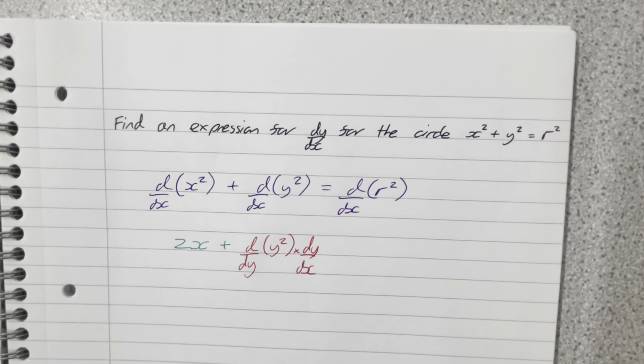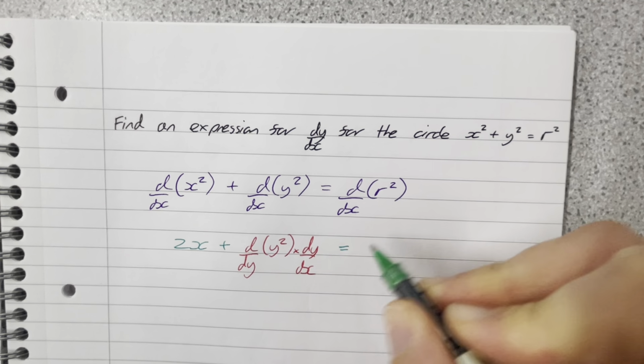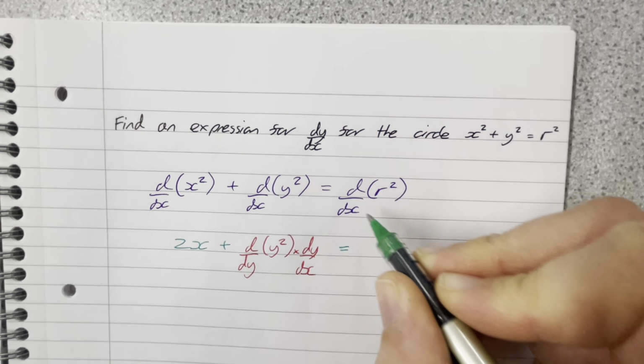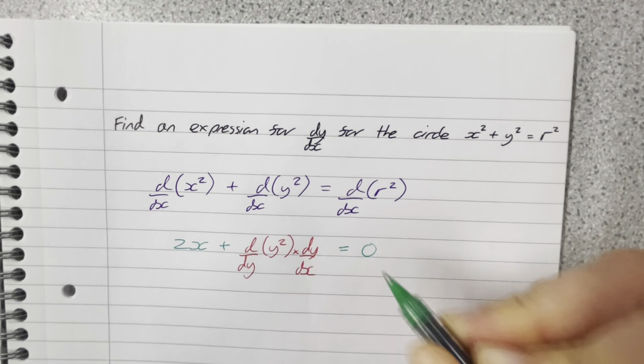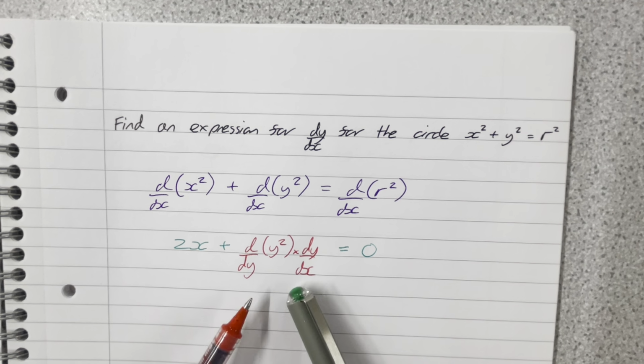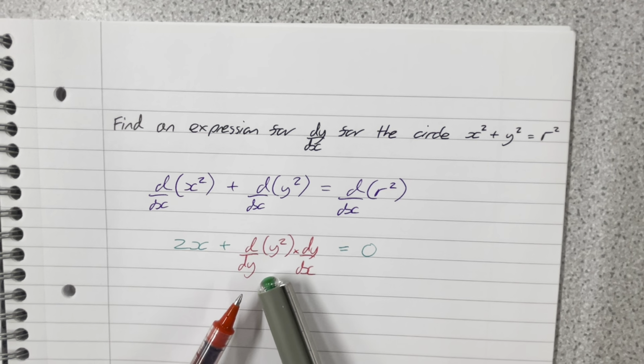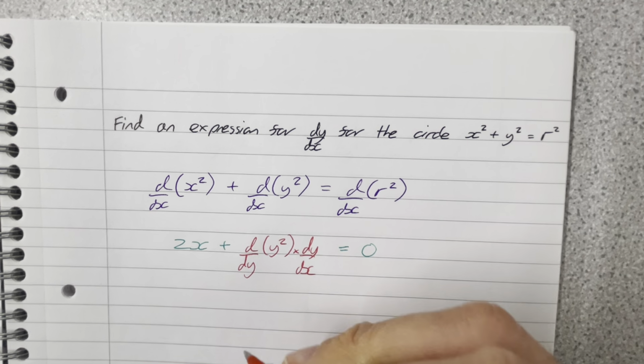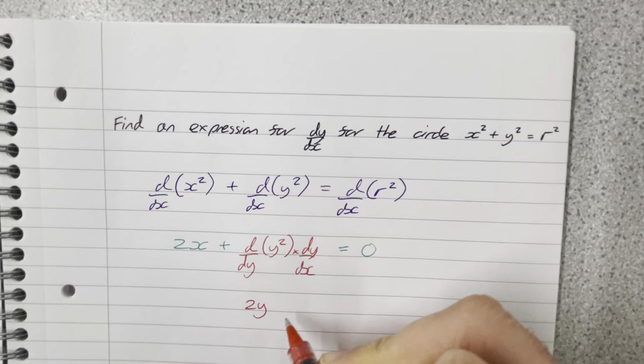And that's going to equal the differential of a constant. R is a constant with respect to x. When we differentiate a constant, it goes to 0. Okay, so we've just got this to deal with. Differentiate y squared with respect to y. That is just 2y times y prime.